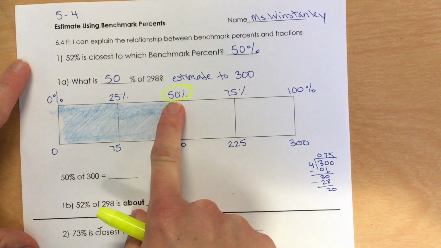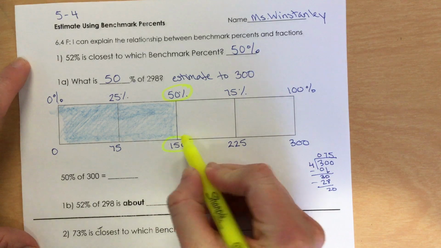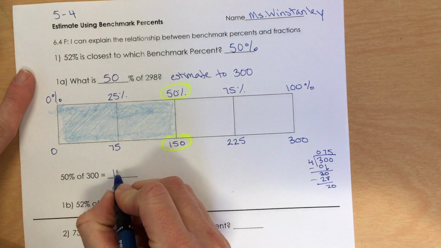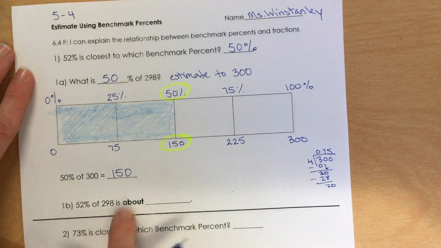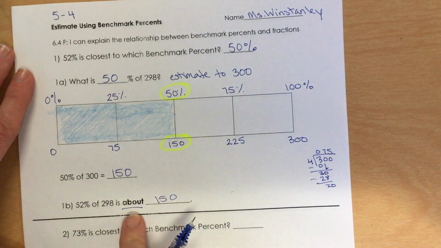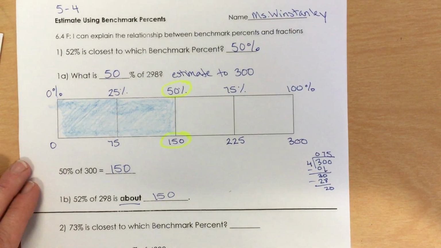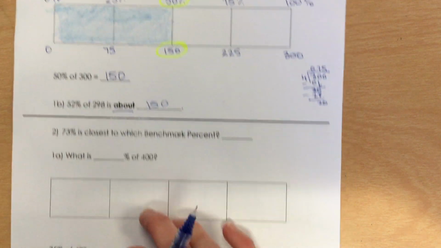And this shows that 50% of 300 is 150. So that tells me that 52% of 298 is about 150. Why are we saying about? Well, because we're estimating. We know that it's not exact, but since we're making it easier, rounding our numbers, that is our estimation.